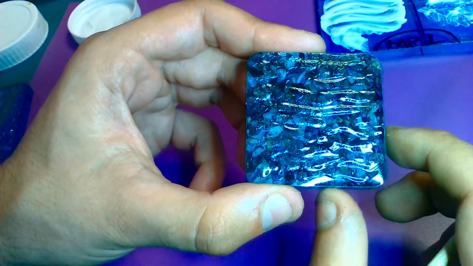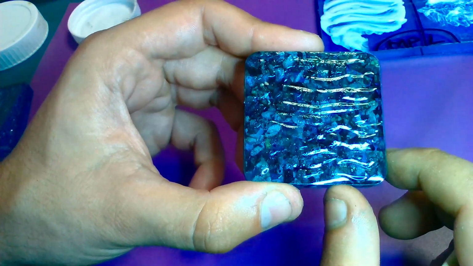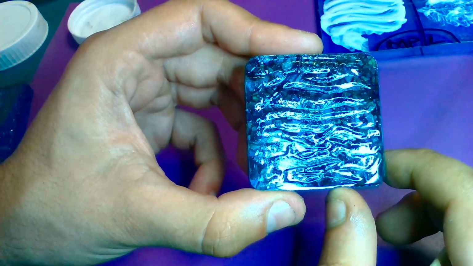But these waves, this texture, I quite like it, to be honest. And yes, you can actually use it, I don't know, maybe for rivers or something like this, like a calmer water, let's say, because creating a calmer water with the Mod Podge is easier to make rather than the one with Liquitex.